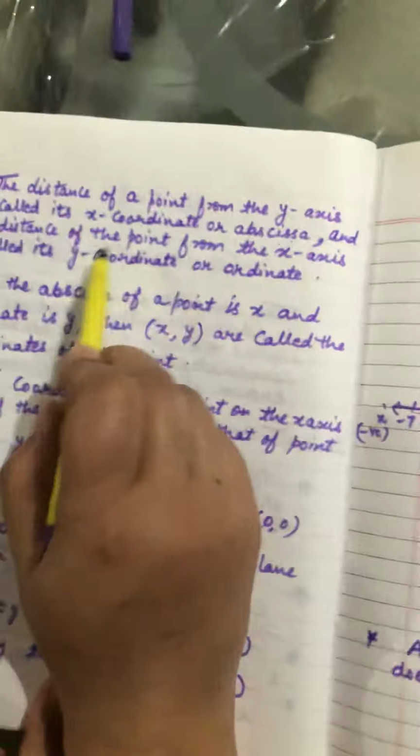So these are called the ordered pair. We call it an ordered pair. An ordered pair is represented by the coordinates x comma y. x will always come first and y will come afterward. So the x coordinate is called abscissa, and the y coordinate is called ordinate, and they are called the coordinates of the point. Then the coordinates of a point on x-axis are of the form x, 0.